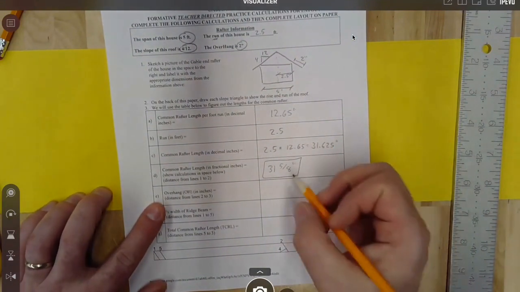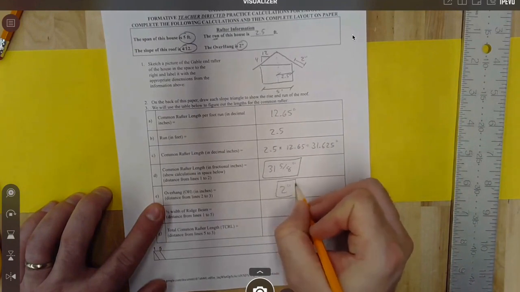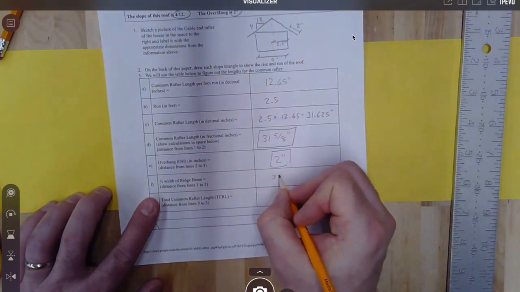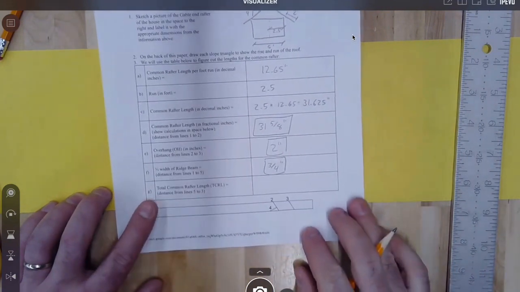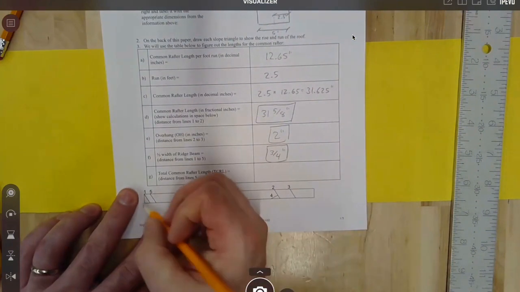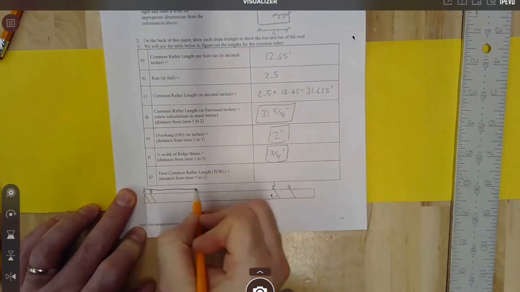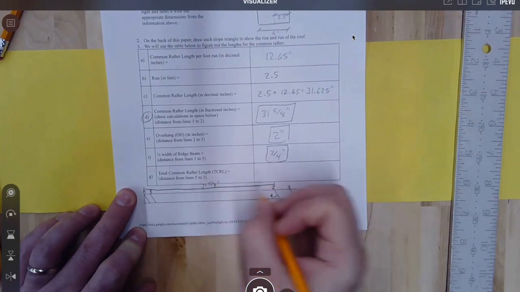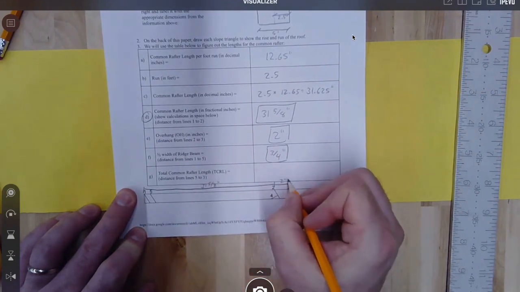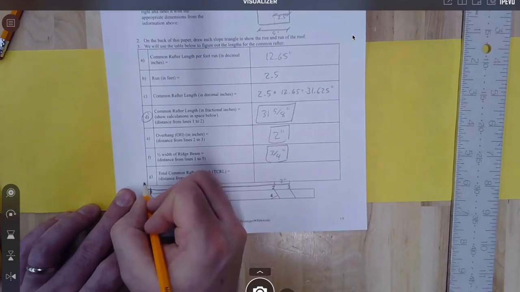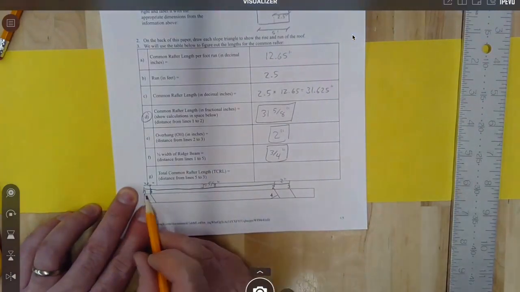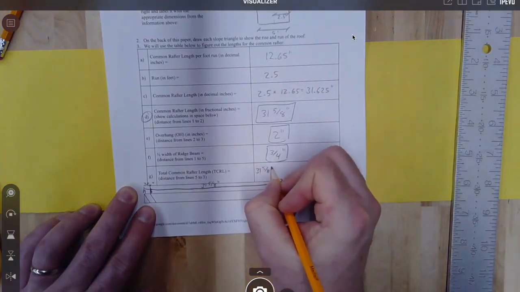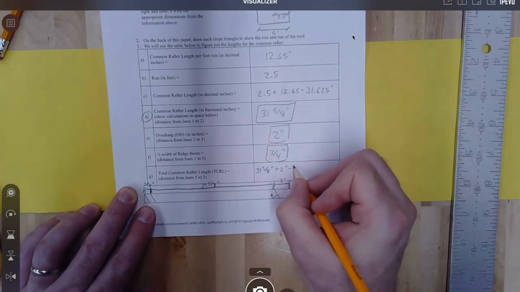The overhang from the top of the sheet told us that it was 2 inches. And remember, this number never changes. The width of the ridge beam is 3/4 of an inch. So to calculate the total common rafter length, remember from 1 to 2, that was from part D. That's 31 5/8 inch. We have our overhang from 2 to 3, that's 2 inches. We have the distance from 1 to 5, which is 3/4 of an inch. So we need to add the distance from 1 to 2 and 2 to 3, and then remove the distance from 1 to 5. So that's why it's 31 5/8 of an inch plus 2 inches minus 3/4 of an inch.